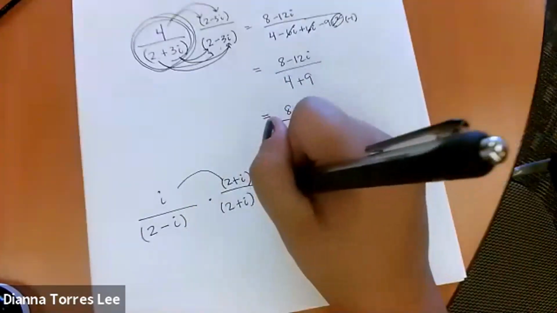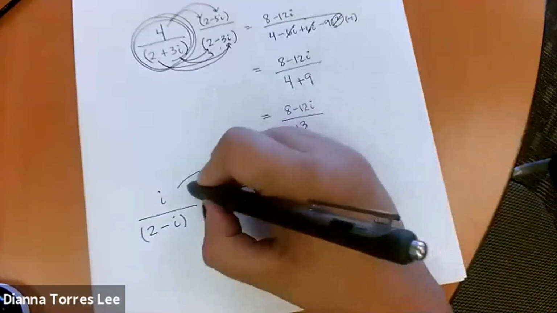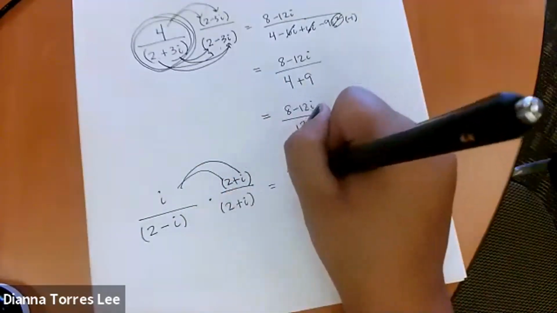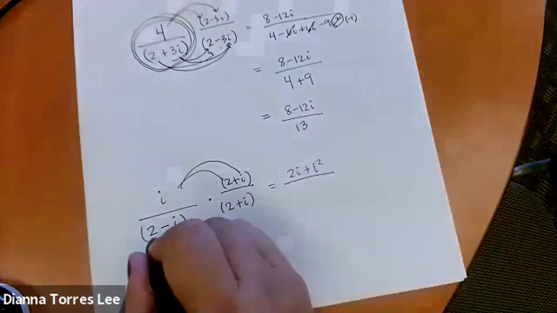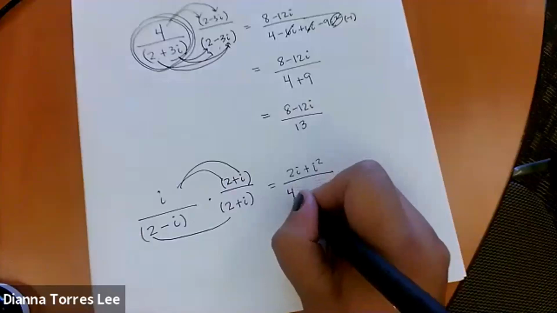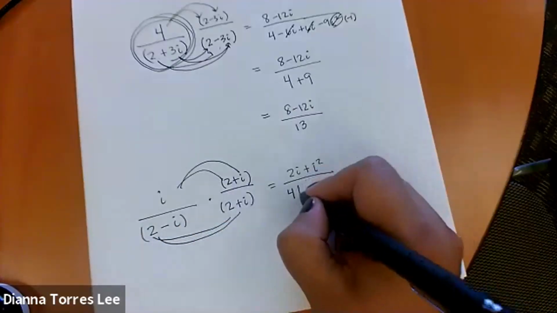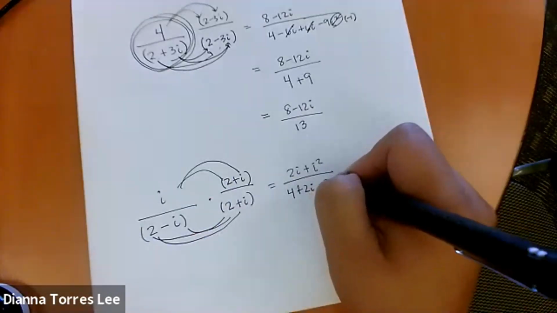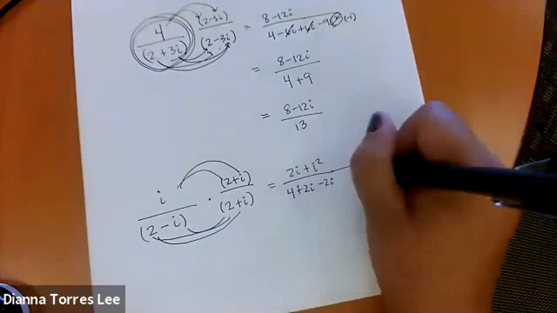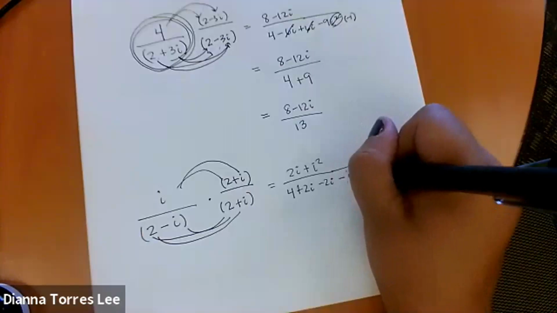i times 2 will be 2i. i times i will be i squared. 2 times 2 will give me 4. 2 times 2i will give me 4i, negative 2i, and negative i times i will give me negative i squared.